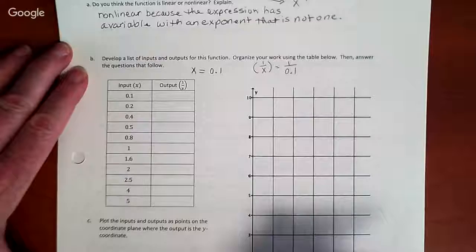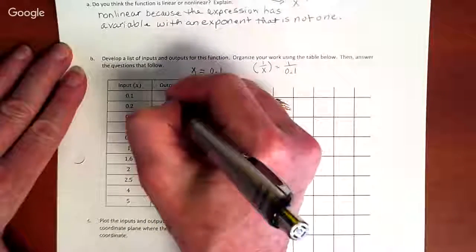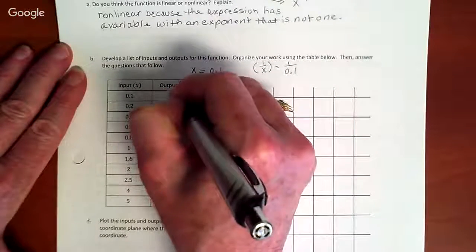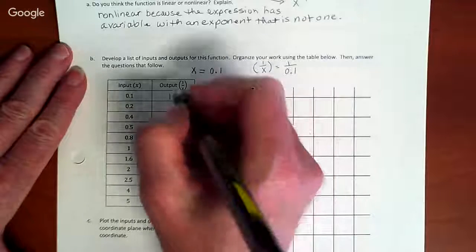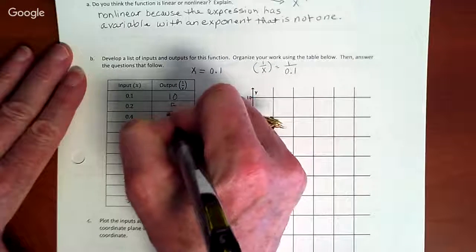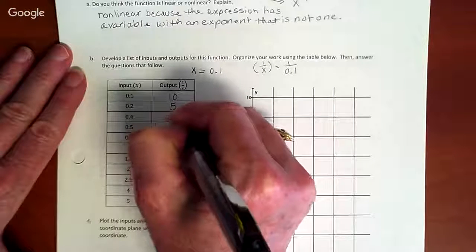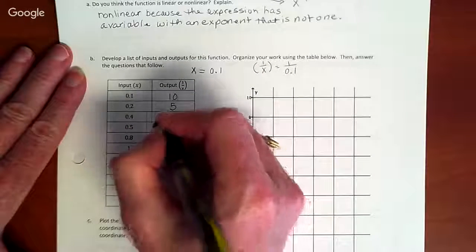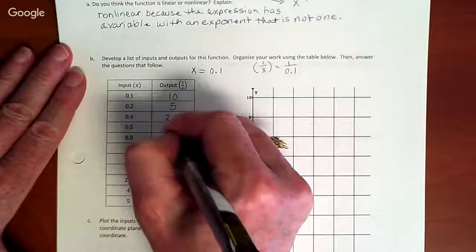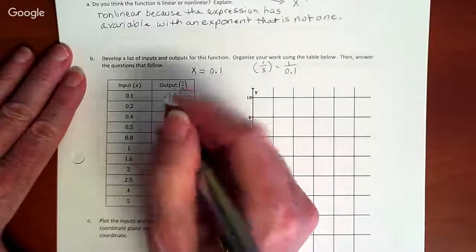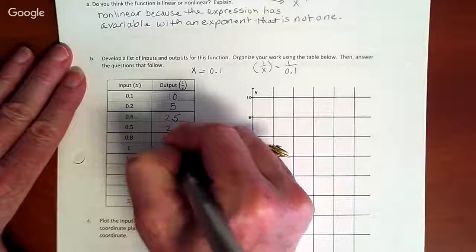So when I put that in, this is going to equal 10. 0.2 is going to equal 5. 0.4 is going to equal 2.5. 0.5 is going to equal 2. 0.8 is going to equal 1.25.